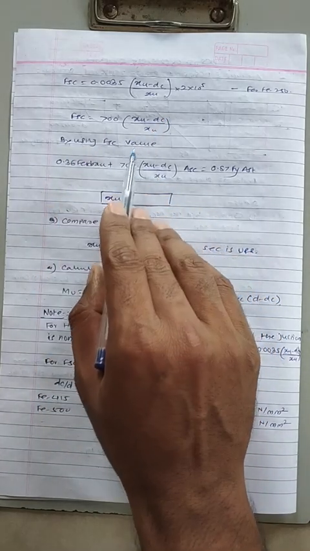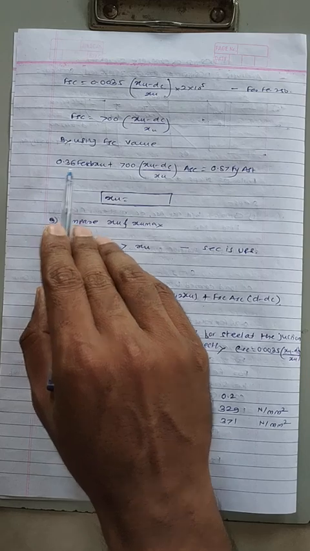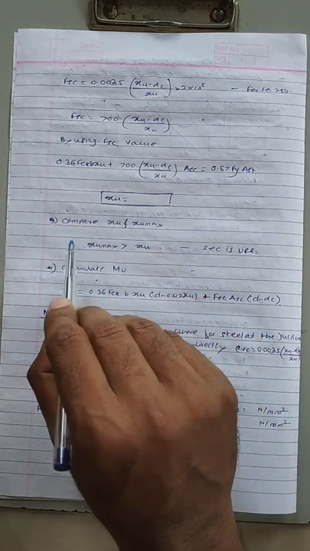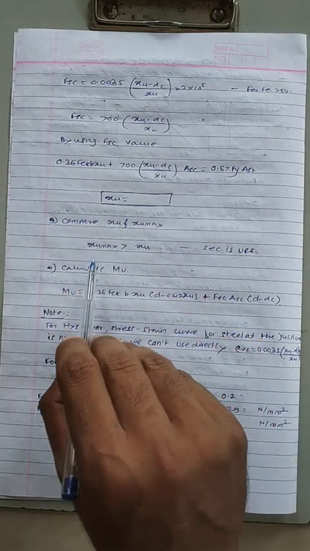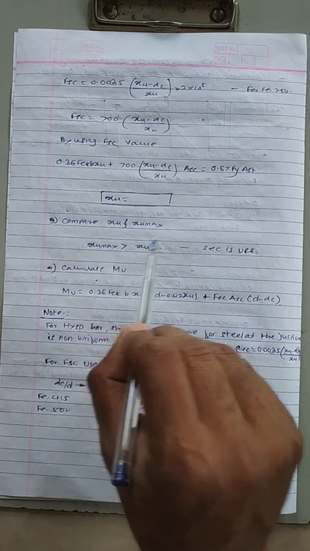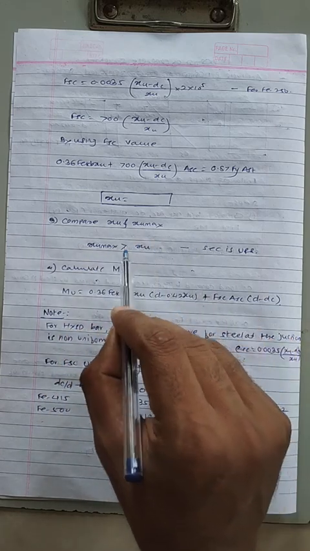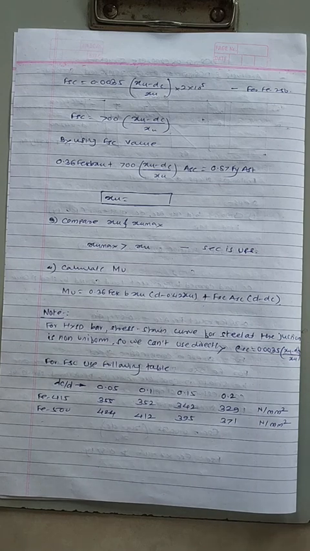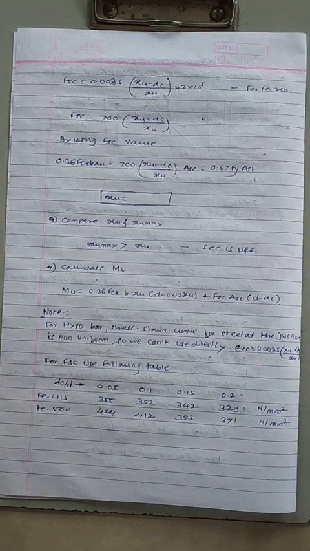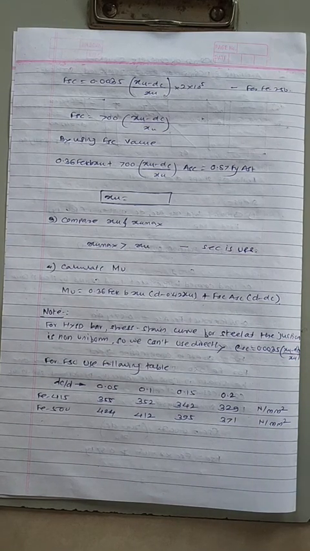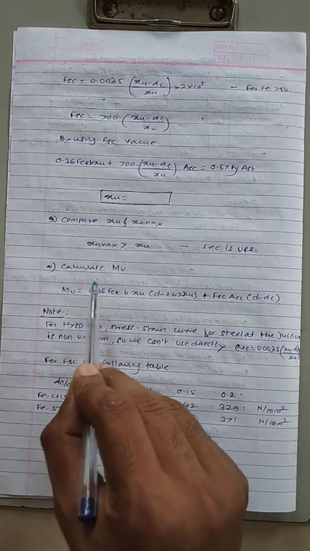By using the FSC value, calculate XU and compare XU and XU max. Once again, we know that XU max depends upon the grade of the steel. For Fe250 it will be 0.53 D, for Fe415 it will be 0.48 D, and for Fe500 it will be 0.46 D. And calculate MU.